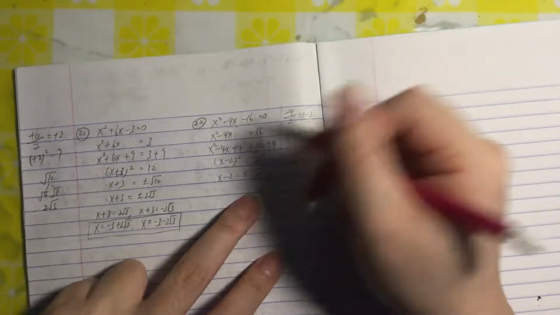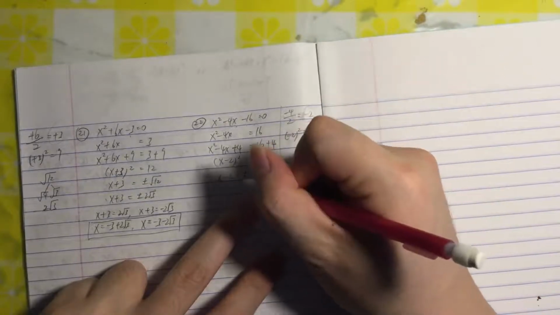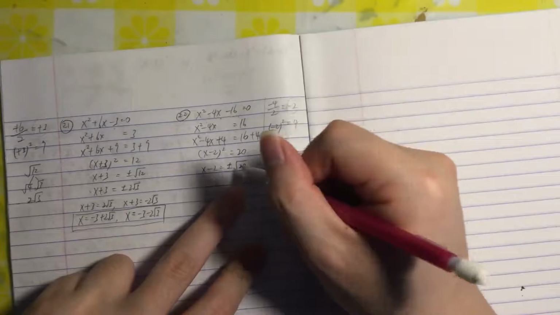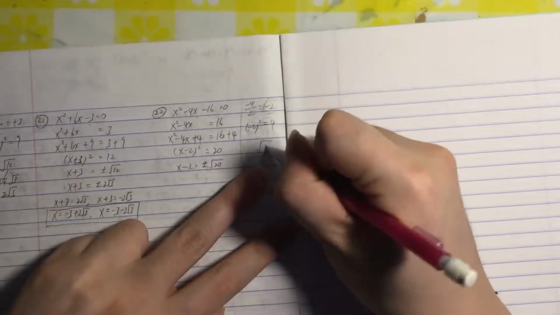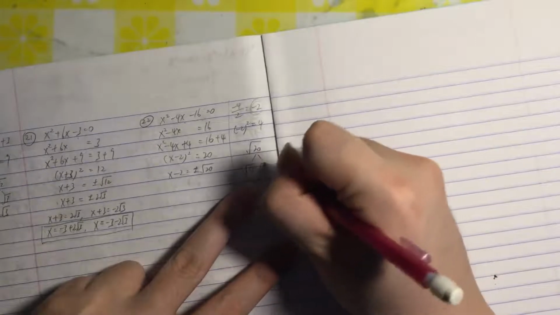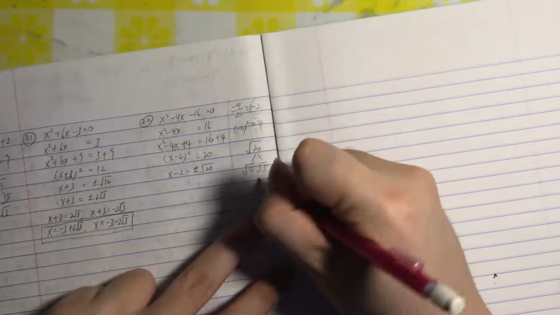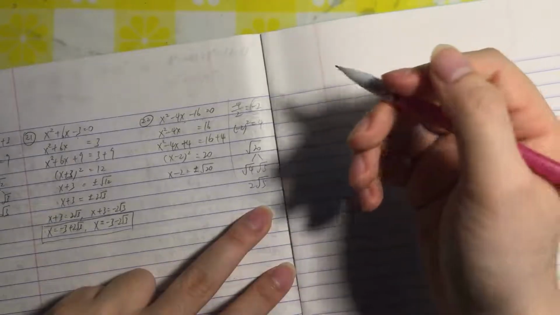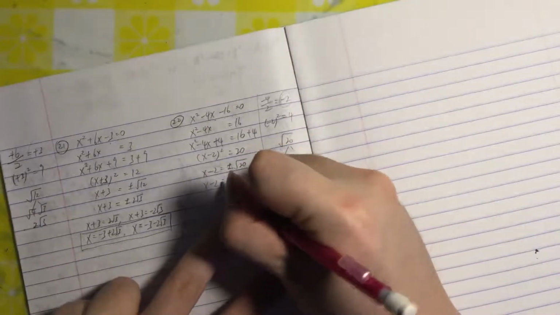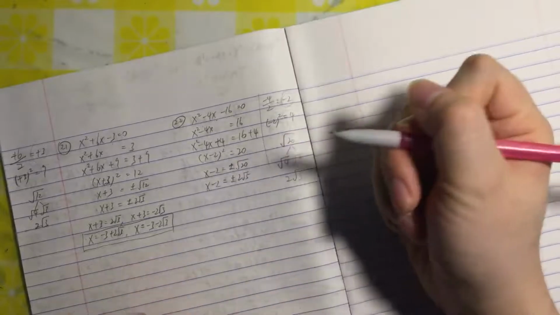Every time I take the square root, always add the plus minus sign. Next, simplify the square root of 20. Square root of 20 can be rewritten as square root of 4 times square root of 5. And we know that square root of 4 is 2. Square root of 5 cannot be reduced, so leave it the way it is. So we get x minus 2 equal to plus or minus 2 square root of 5.